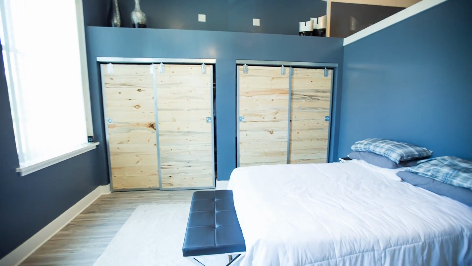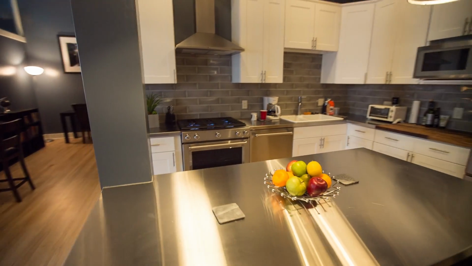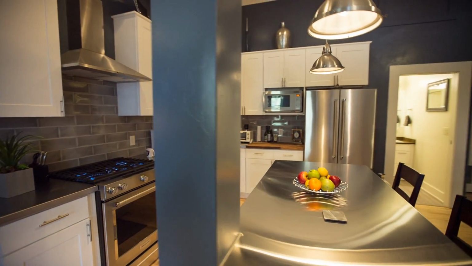But in this tutorial I just wanted to share a few things that I've learned, a few tips for improving your real estate photos or your architectural photos.